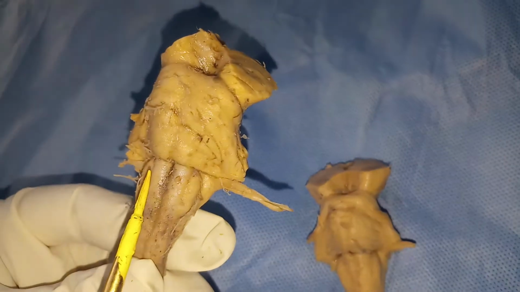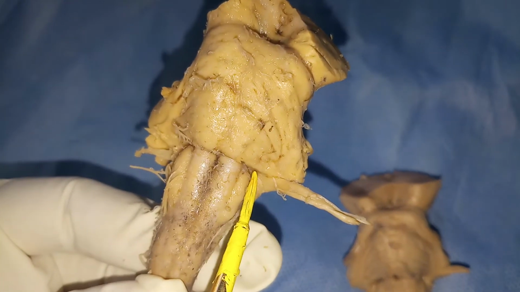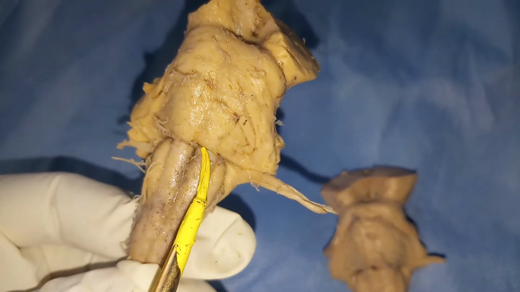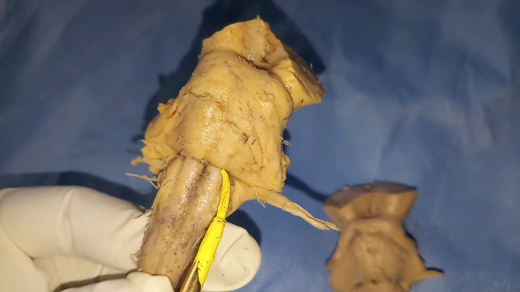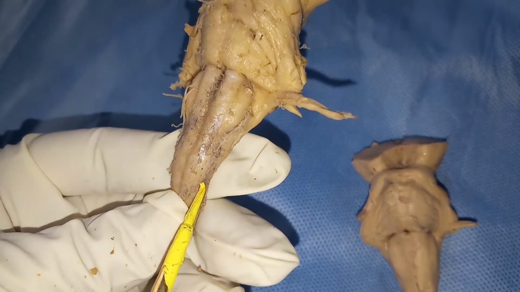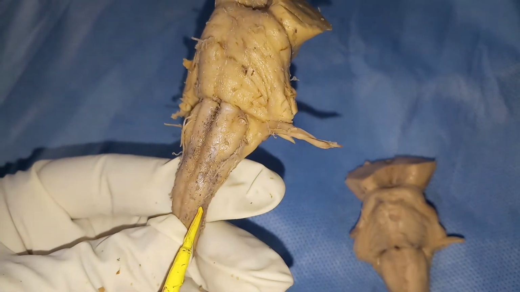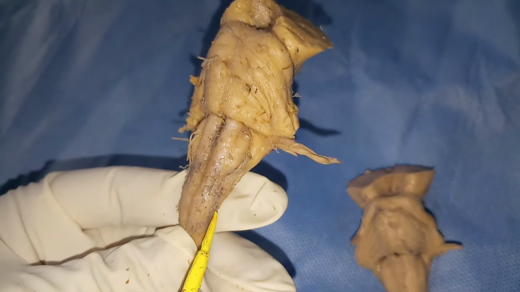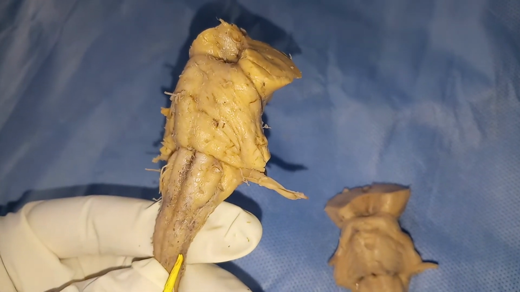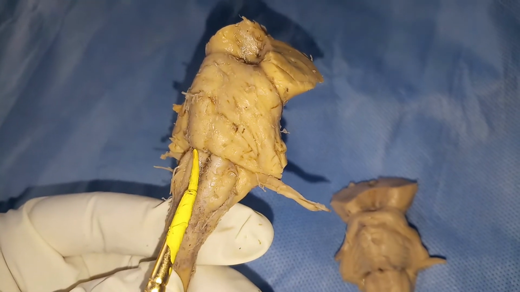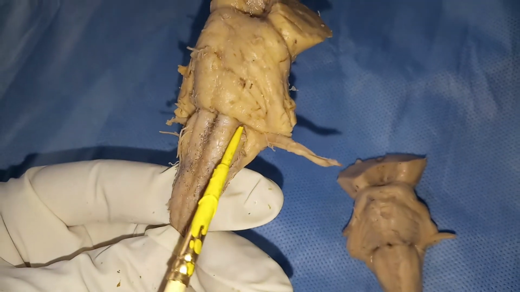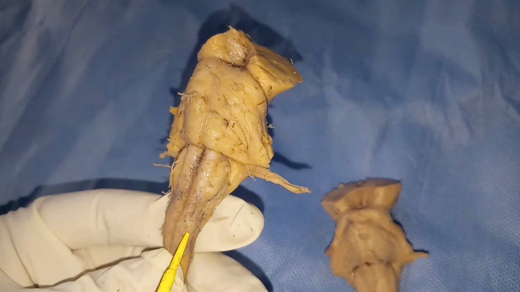Also we should note that this is pontomedullary junction. The extent of medulla anteriorly is from the lower border of pons to the superior border of the exit of the ventral rootlets of first cervical nerve. Up till that the medulla is there, up to the exit of C1 nerve below, and the pontomedullary junction or the lower border of pons above. This is medulla anteriorly.